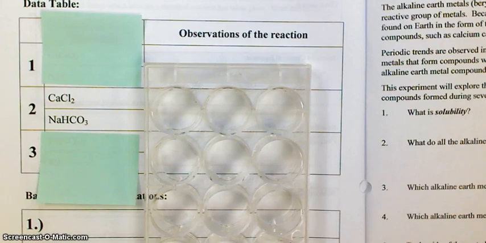All right, the next one I'm actually going to use a clear spot plate, and you're going to see why in just a minute. So right here I'm going to put the calcium chloride, this one. The calcium chloride solution is going to be here. The sodium bicarbonate, NaHCO3 solution will be right here. And then this last well of the spot plate is where we will have them react. Okay, so calcium chloride right here.